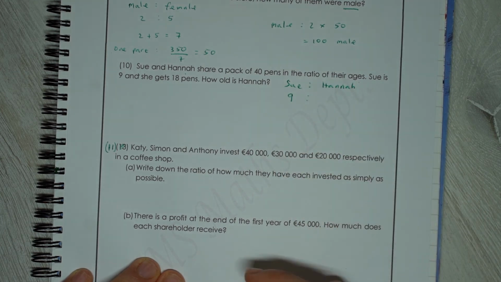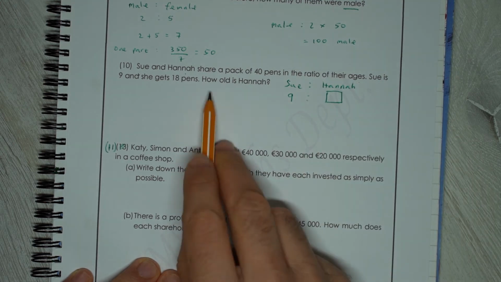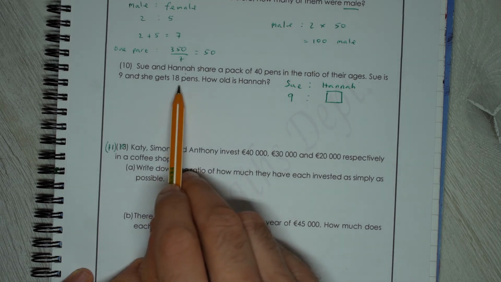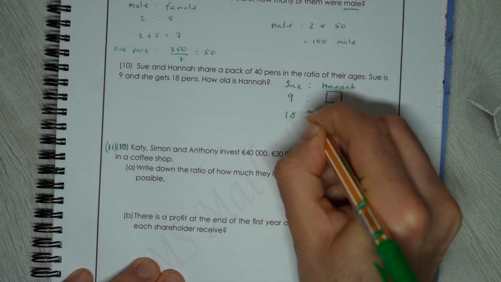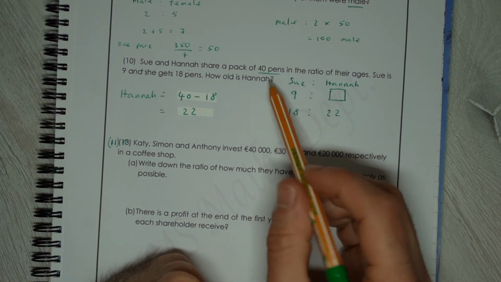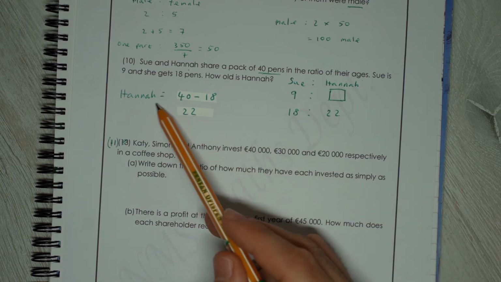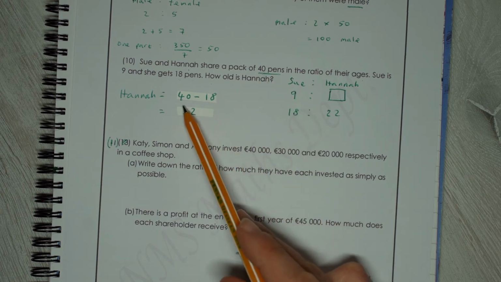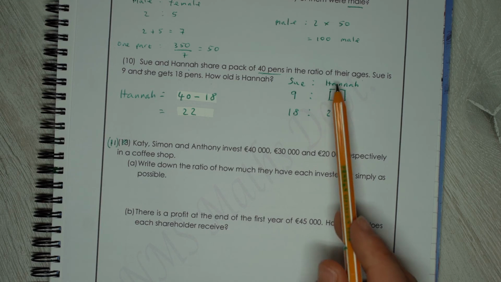We don't know the age of Hannah, so I'm going to put an empty box here, because the question is how old is Hannah? We know though that Sue is going to get 18 pence, so under Sue I'm going to write 18 pence. Since they're going to share 40 pence, we can find how much Hannah is going to take. So Hannah is going to take 40 minus the 18 that Sue had, which is equal to 22. And that 22, we write under Hannah.